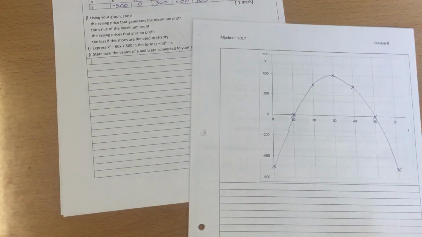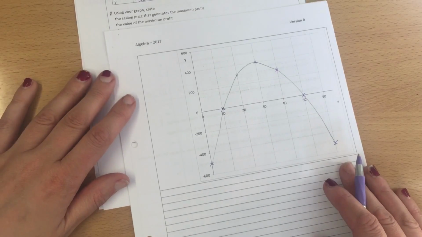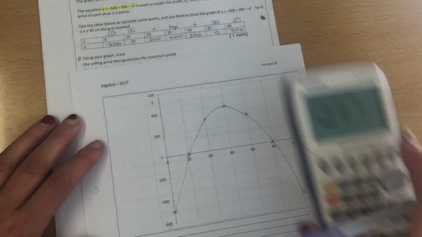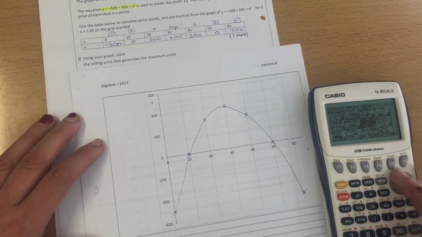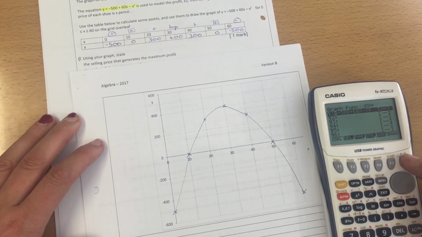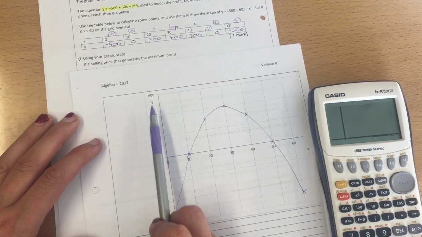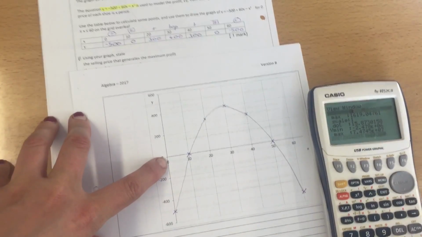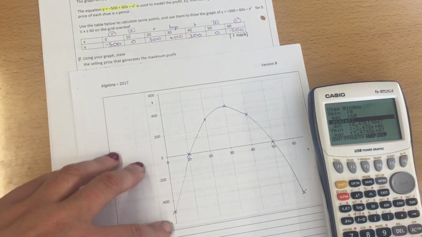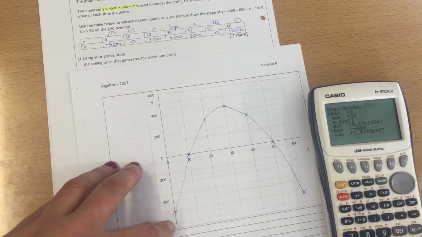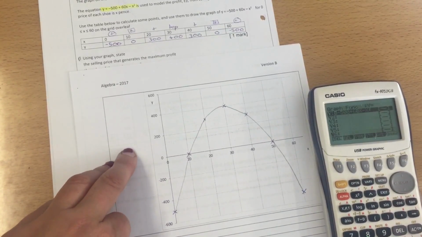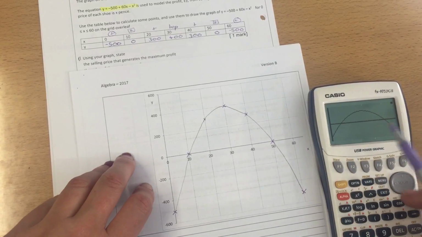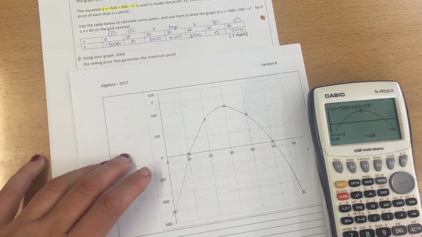So, using our graph, we need to find out some things. So, we want to know the selling price that generates the maximum profit. Things that we can do: if you go into graph, you should find that the equation's already there. If we draw it, if you can't see it, you want a view window that is the same as what you've got in front of you. So your view window, we've got x goes from 0 up to 60. We've got y goes from minus 600 up to 600. So we should then have a graph that looks like what you've got in front of you. So just to double check, G-solve max, we've got a maximum of 400 and the selling price is at 30.